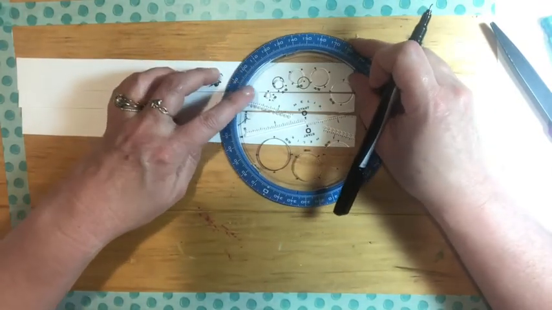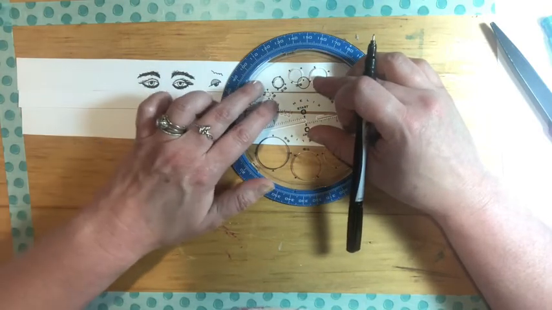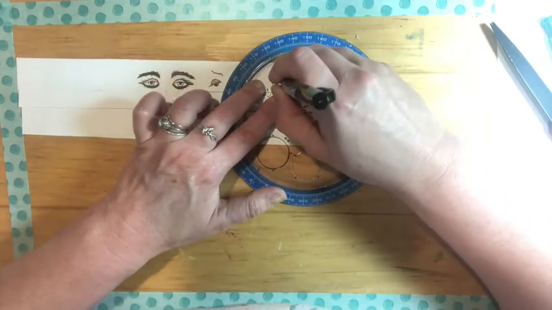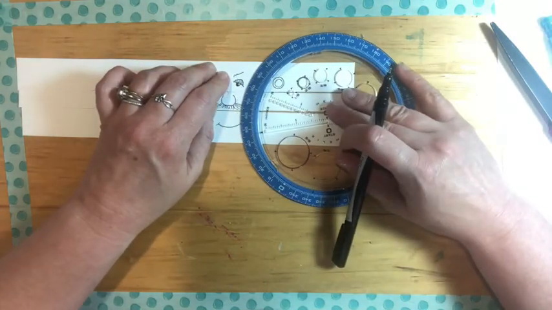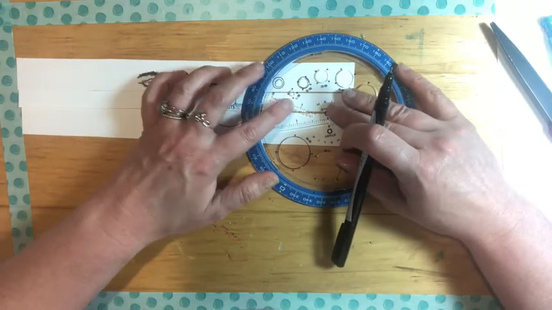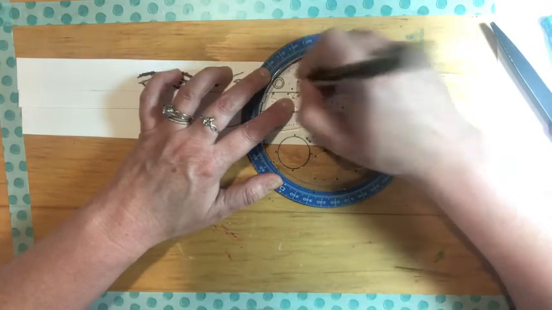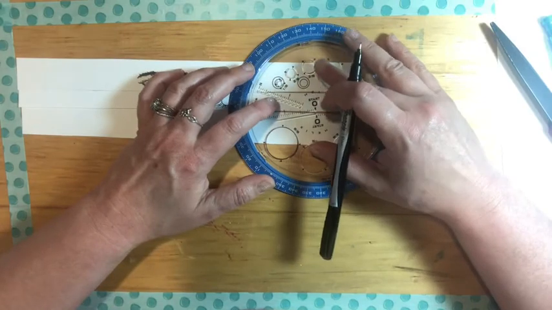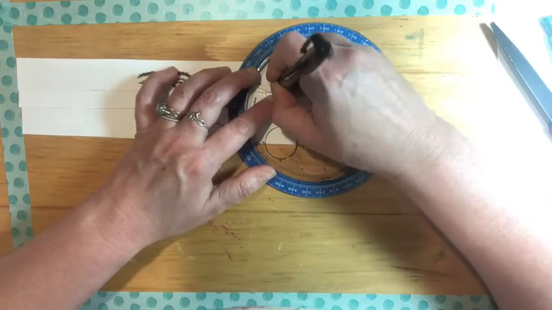Okay, now I'm going to make a smaller one. Now, you do not need a tool like this. You don't have a tool like this in your pack that I provided you with. However, you might have stencils that you can use. And if you don't really need stencils, you can just freehand it.